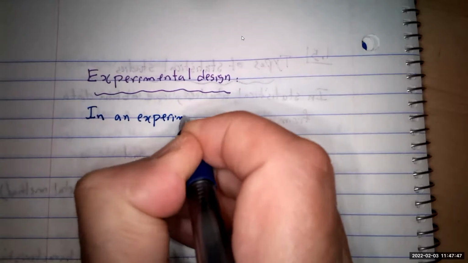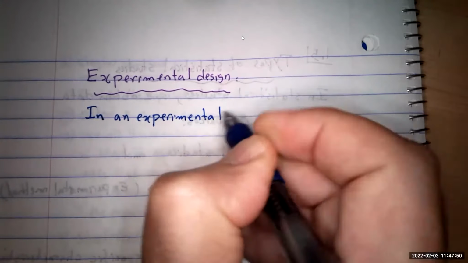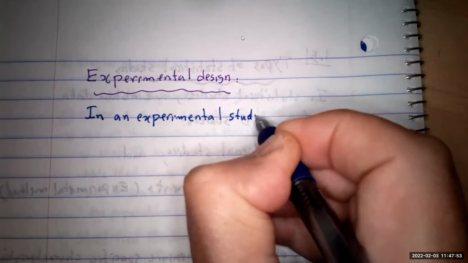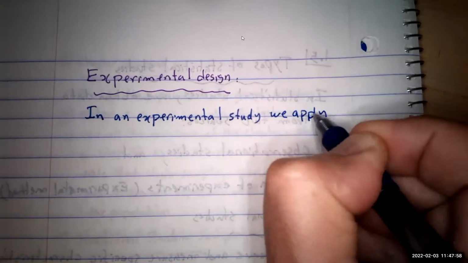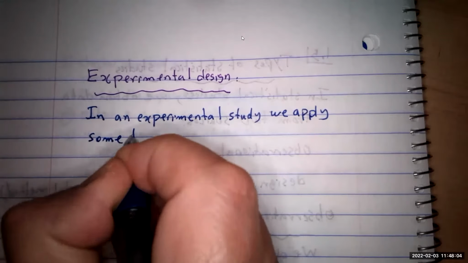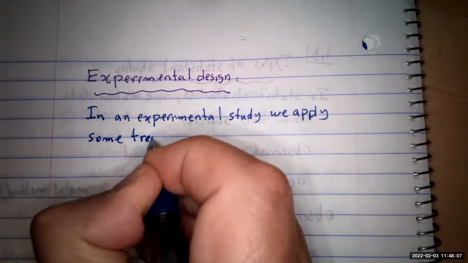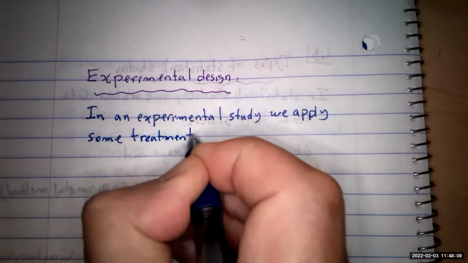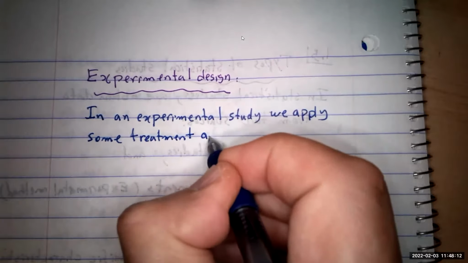So you have to apply something, you have to design something. It's not like observational, but it takes more time, it needs money. So in an experimental study, you have to spend time and money. What we do, we apply some treatment, some experiment, and then we proceed to get the result.